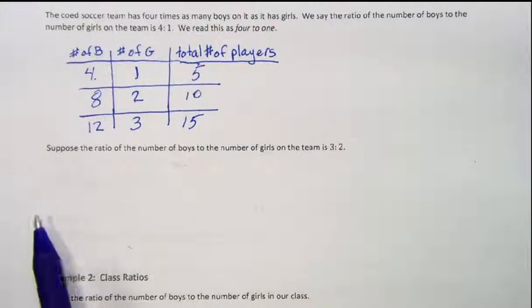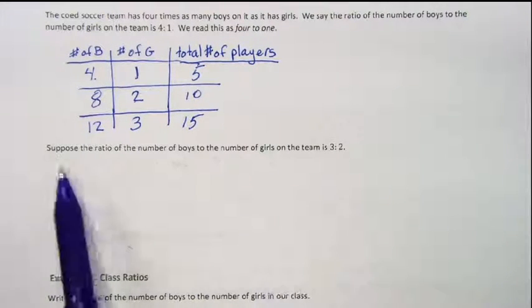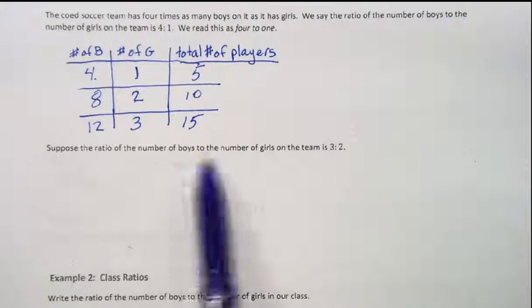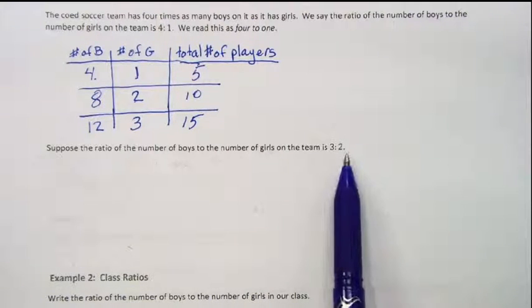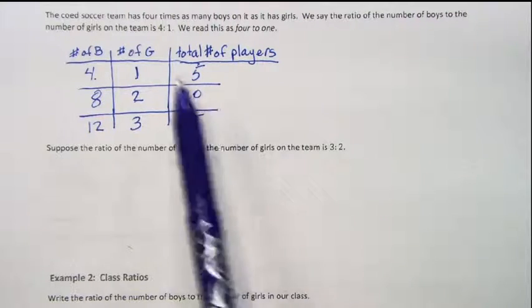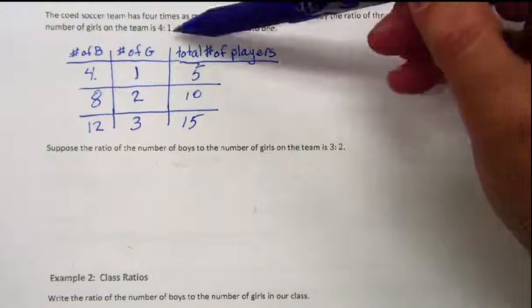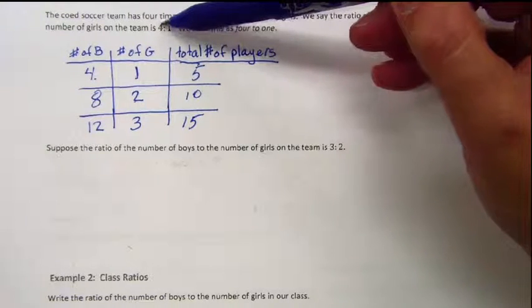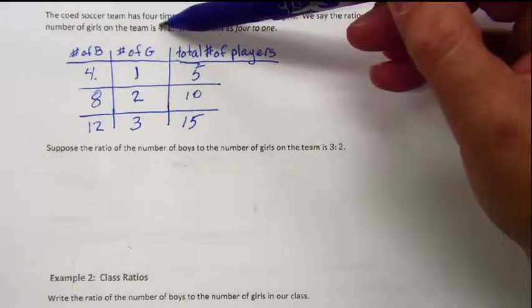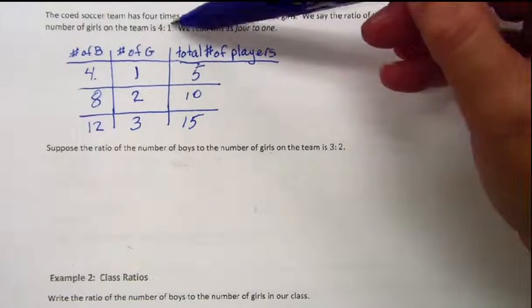Let's take another look at an example of a ratio. Suppose the ratio of the number of boys to the number of girls on the team is 3 to 2. Now this isn't quite the same. Before, when it was 4 to 1, we knew that for every 1 girl on the team, there were 4 boys. There were 4 times as many boys as girls.